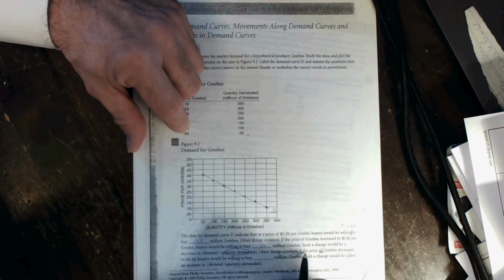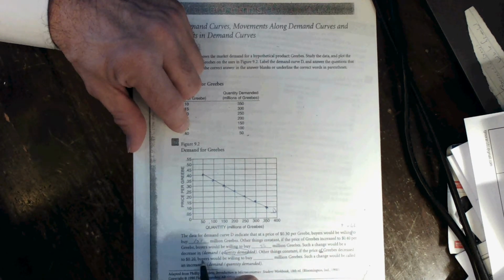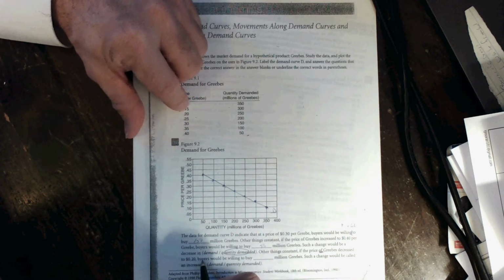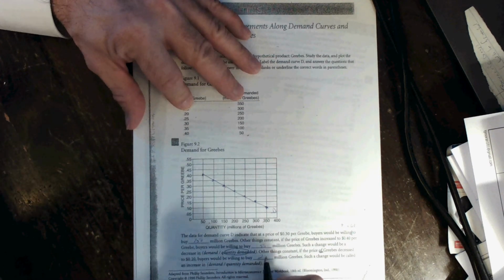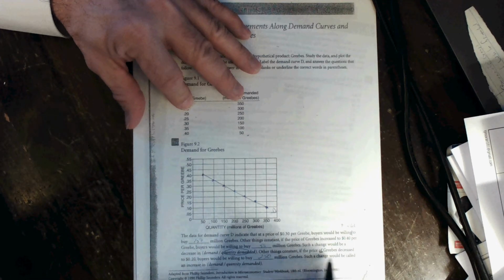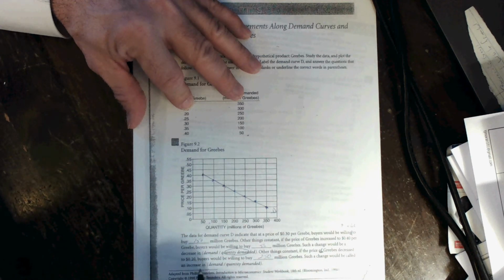That's a change in quantity demanded. Other things constant, if the price of grebes decreased to 20 cents, then consumers would be willing and able to buy 250. Such a change would be called an increase in quantity demanded.